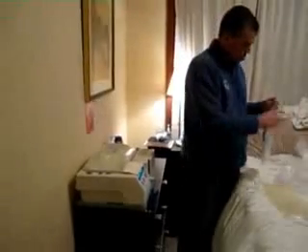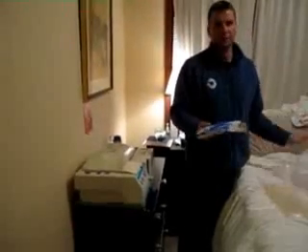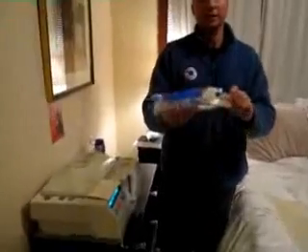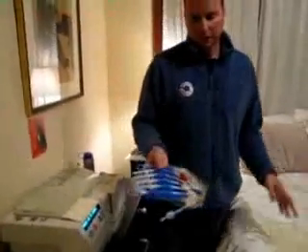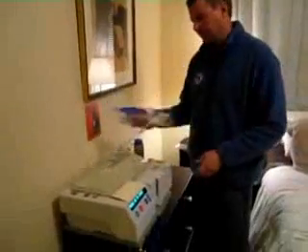Open up the tubes. You can zoom if you want. You can see pretty good from here. This is all the tubing. One of these a night. All of this is every night.